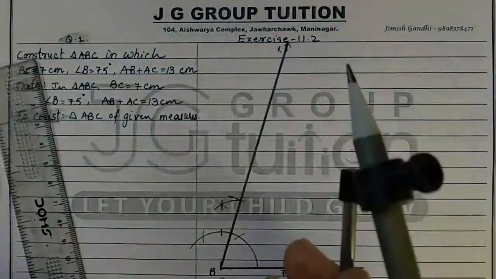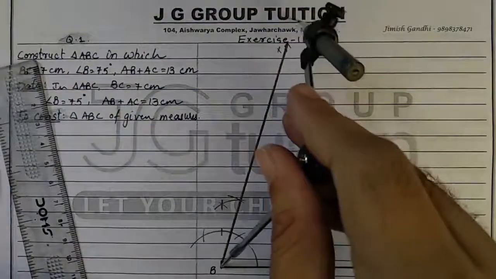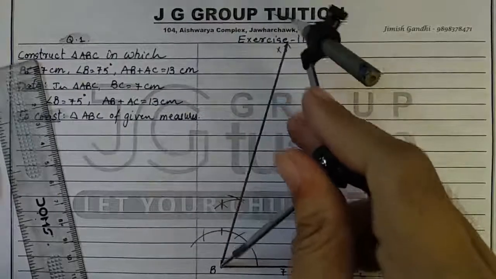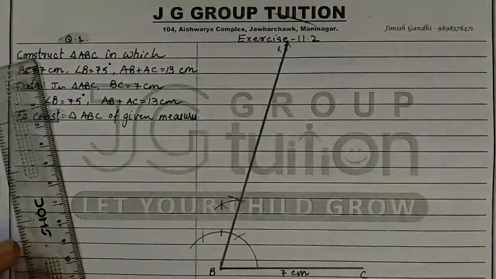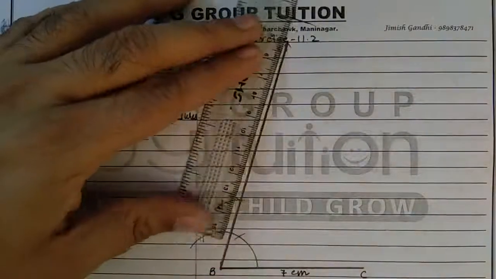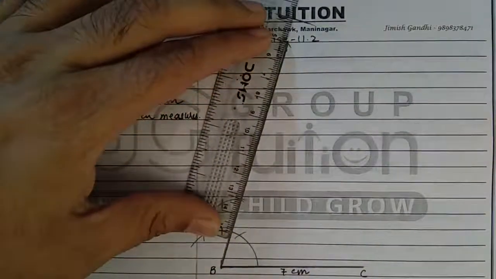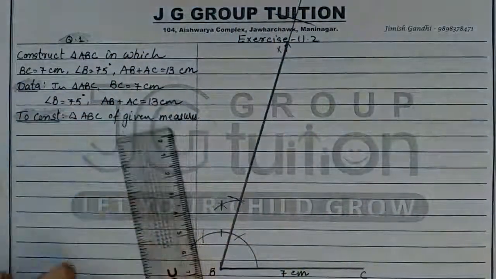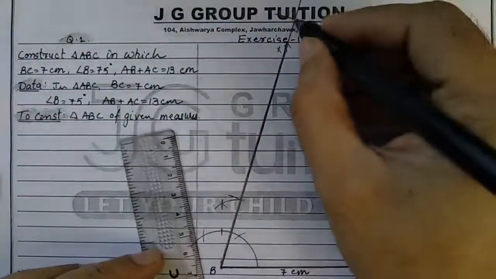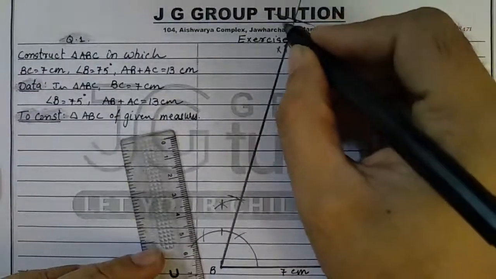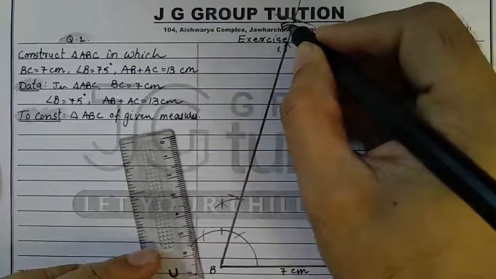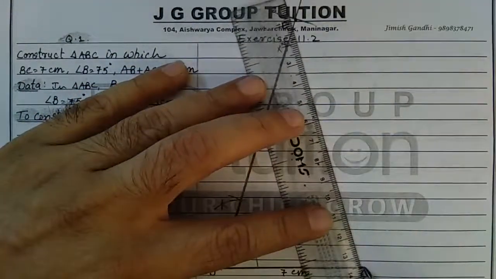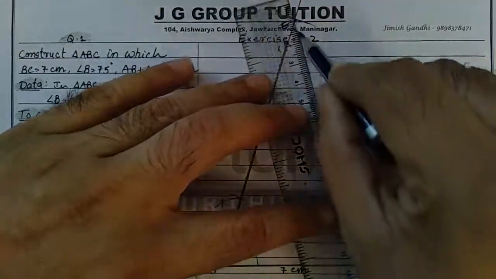Now from point B, we draw an arc of that radius. Oh, you can see it goes very far, very high, so obviously I have to extend the ray. Let me extend this. This is the intersecting point, let us name it point E. Now I will join EC.